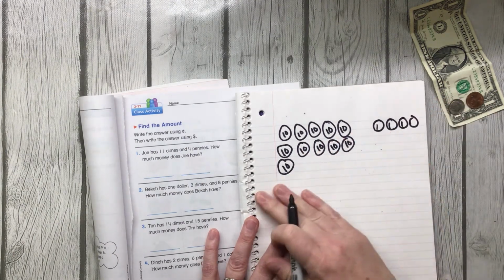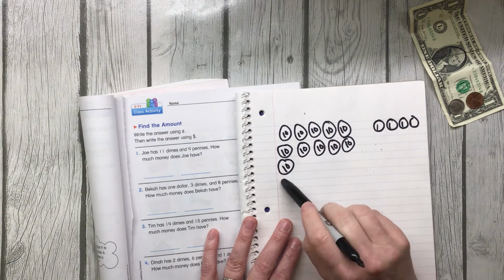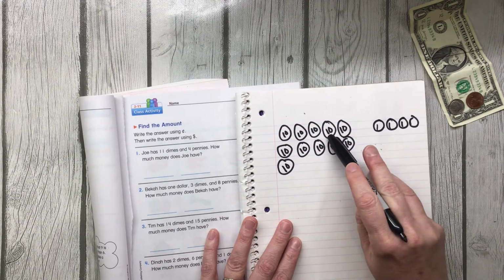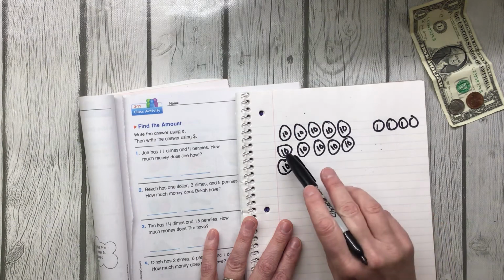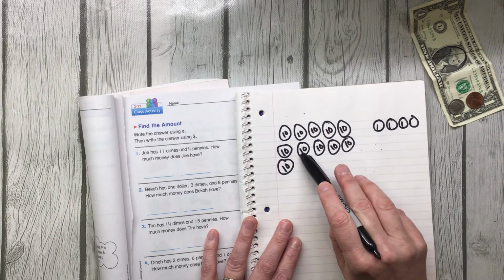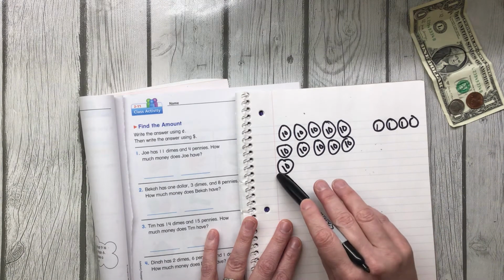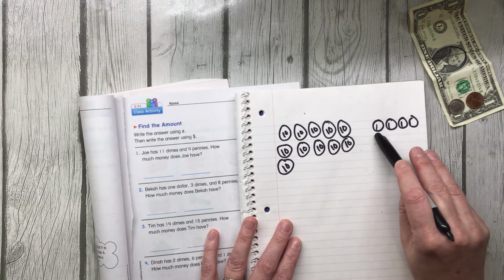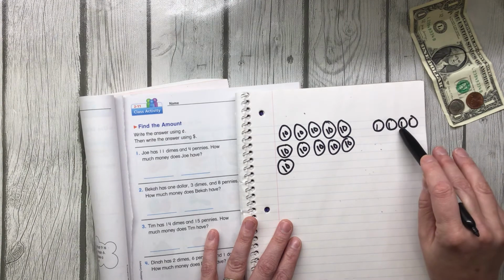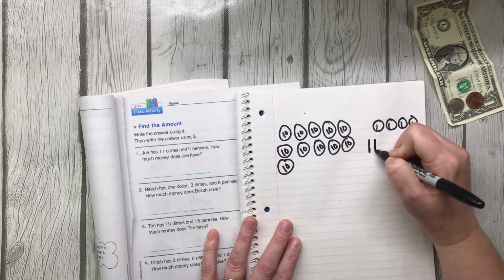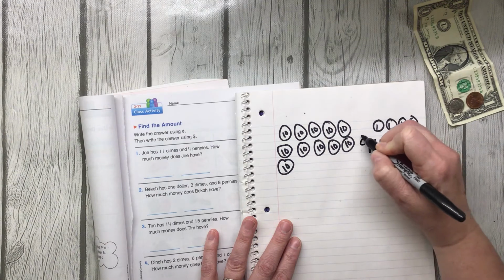So I can count that up really easy. You ready to count with me? 10, 20, 30, 40, 50, 60, 70, 80, 90, 100, 110, 111, 112, 113, 114. So I know that this is 114 cents.